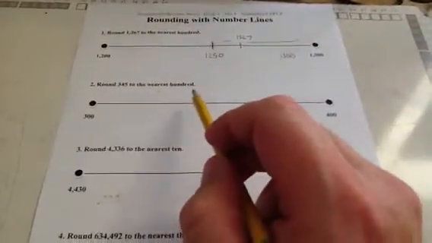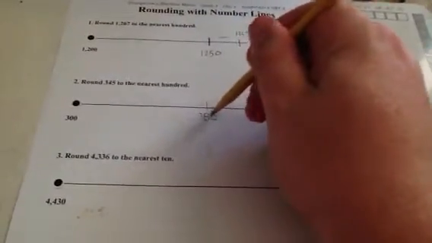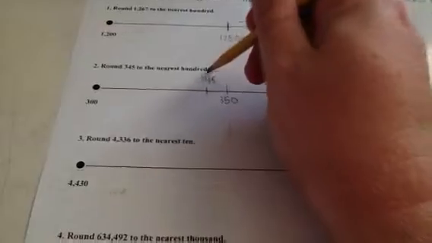On my second one, I'm going to the nearest 100. I have 300 and 400. My points are already plotted. I'm going to draw in my midpoint, 350, what's in between. I have 345, which is going to go here. It's to the left of the midpoint, so I'm going to round down. So my answer on 2 is 300.